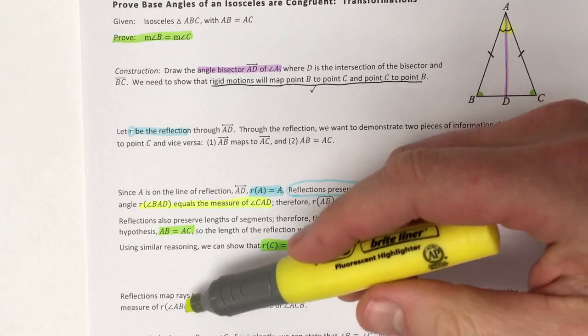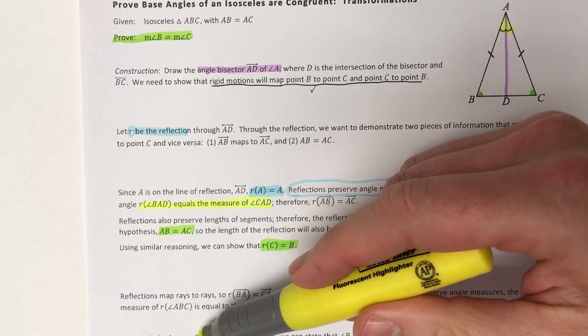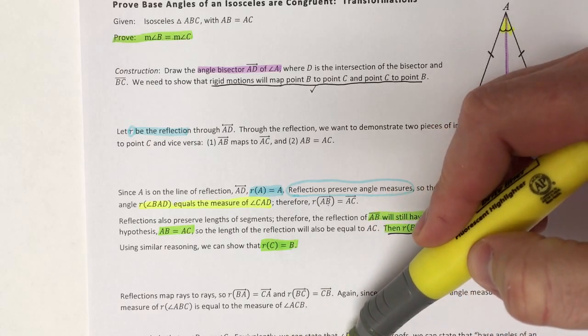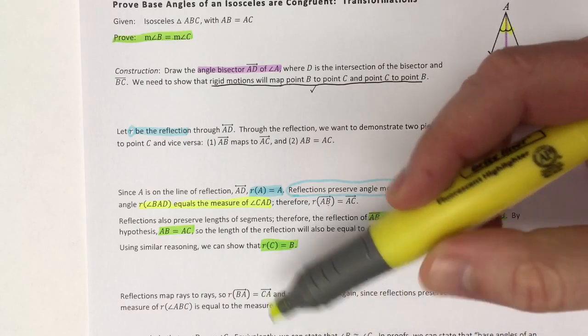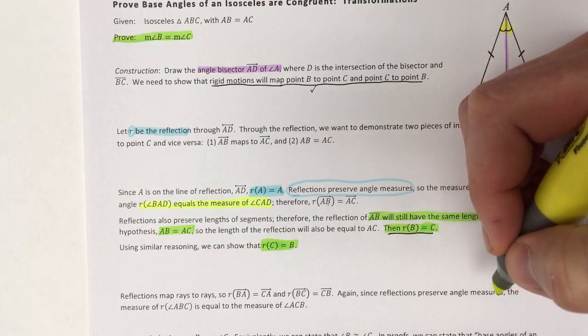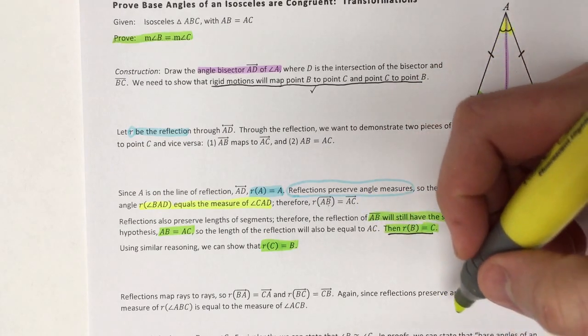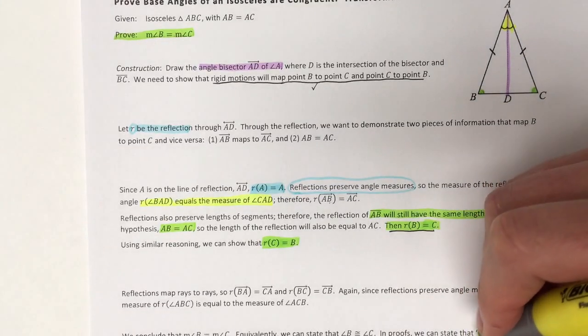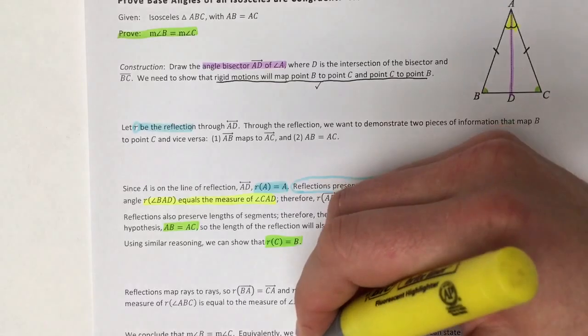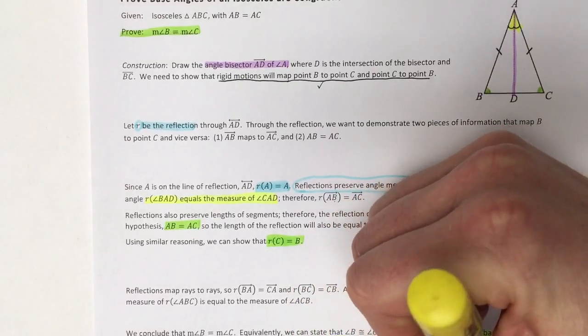We can conclude that the measure of angle B is equal to the measure of angle C, and equivalently that angle B is congruent to angle C. In proofs, we can state that base angles of an isosceles triangle are equal in measure, or that the base angles of an isosceles triangle are congruent.